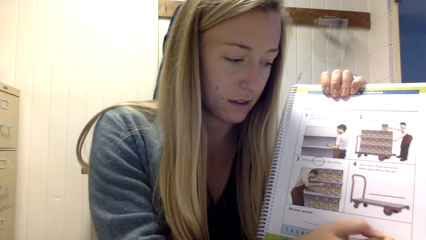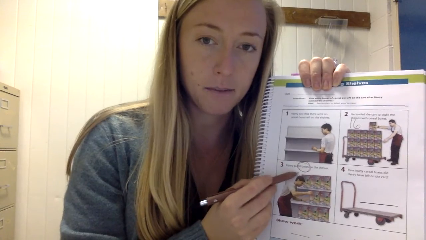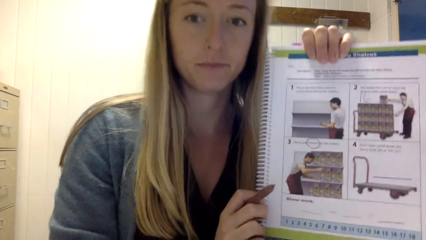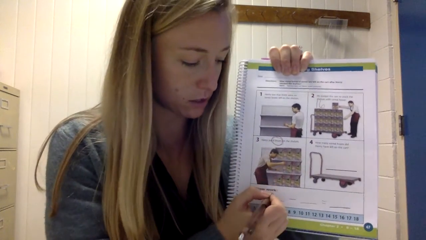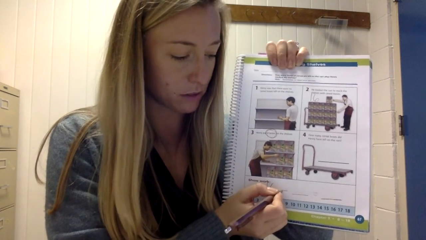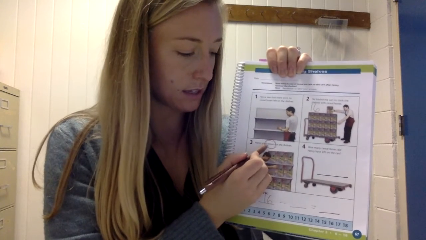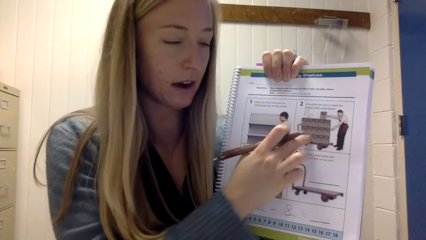We don't know yet. So we started out with the big number. Which one is bigger? Is 16 bigger or is 8 bigger? Which has more? 16 is more cereal boxes than 8. So we're going to start with 16 down here. 16, we have to minus 8. We have to take away 8 to find out how much he's going to have left on his shelf.